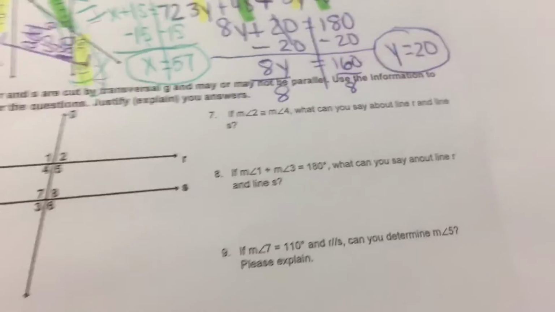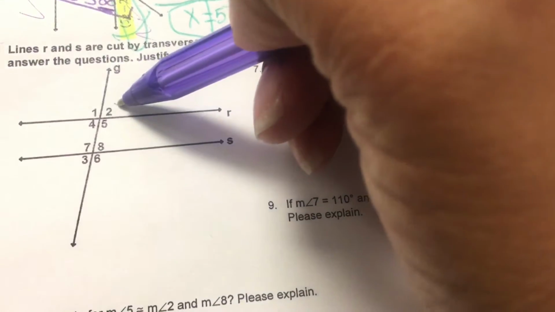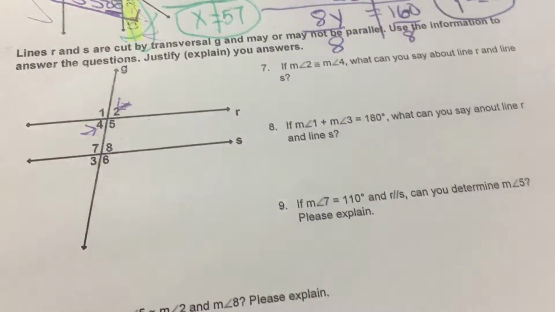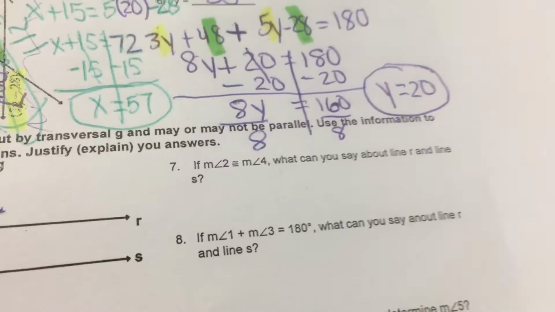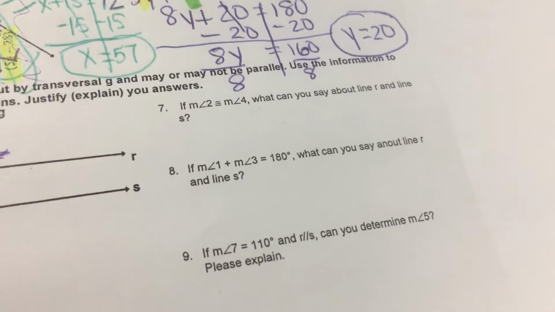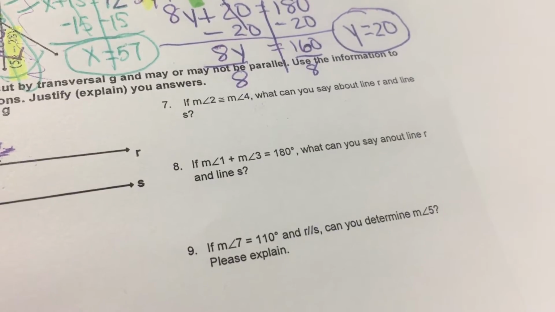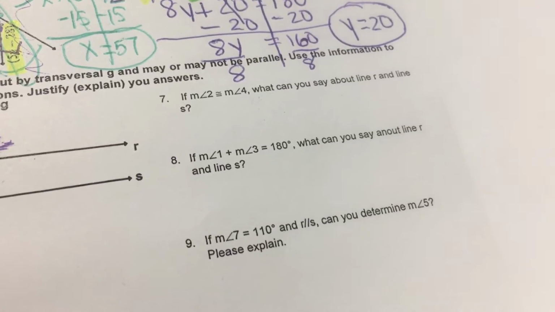All right, last one. I know you guys love these types of questions. So the first one says if angle 2 is equal to angle 4, I'm not even going to highlight those. What can we say about the lines? Well, 2 and 4 are vertical. Vertical can tell us nothing about these lines, okay? The only things that can tell us about the lines are corresponding, alternate interior, alternate exterior, same side interior, and same side exterior. Those are the only ways to prove you have parallel lines.